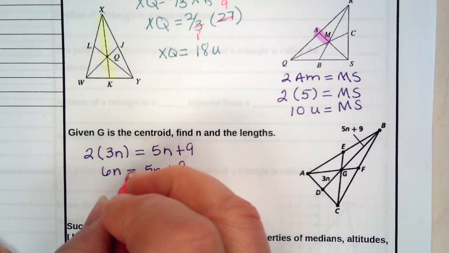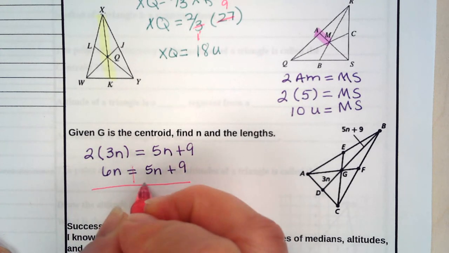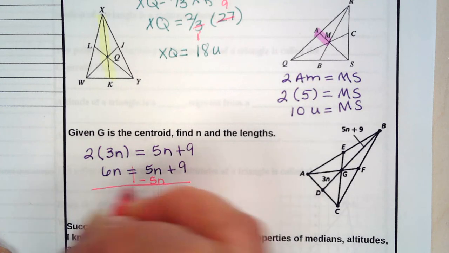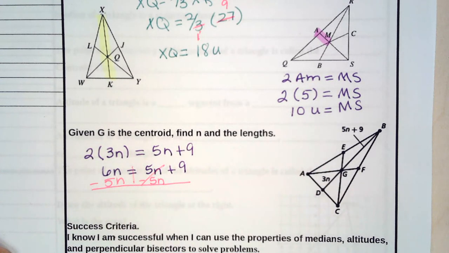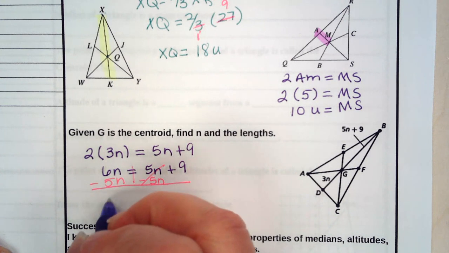Subtract 5N from both sides. N is equal to 9.